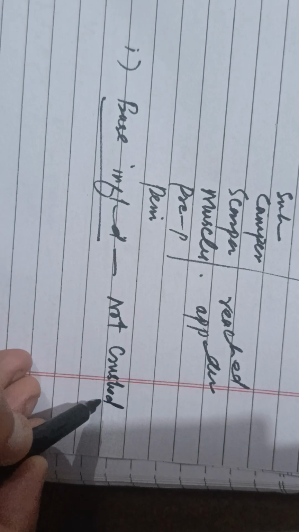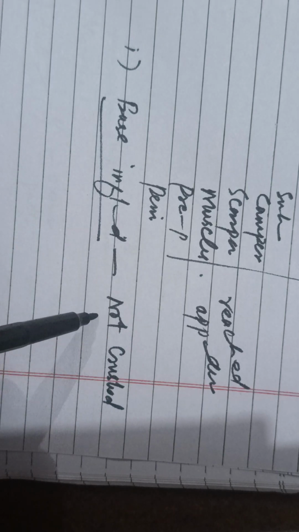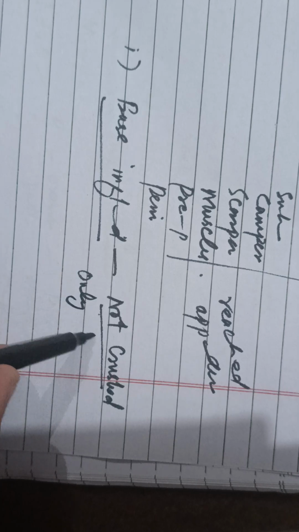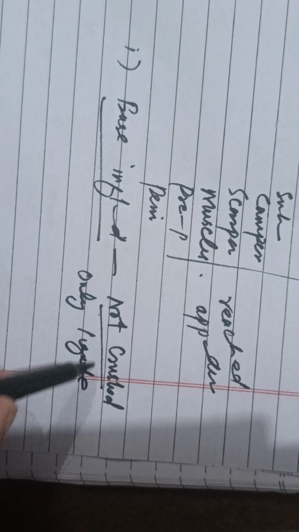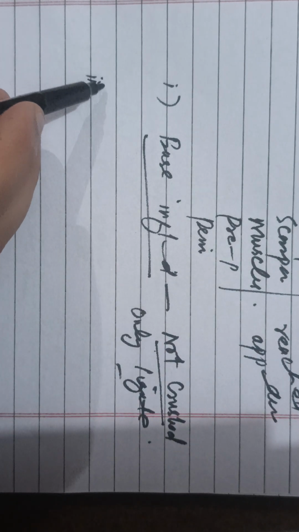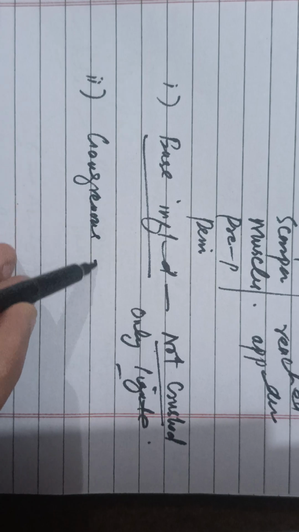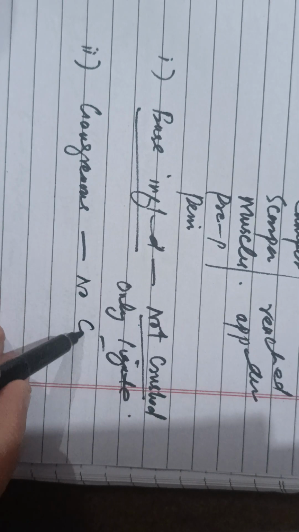Usually we crush the base, but in this case, the base should not be crushed, only ligated. Okay. If the base is gangrenous, then no crushing and no ligation.